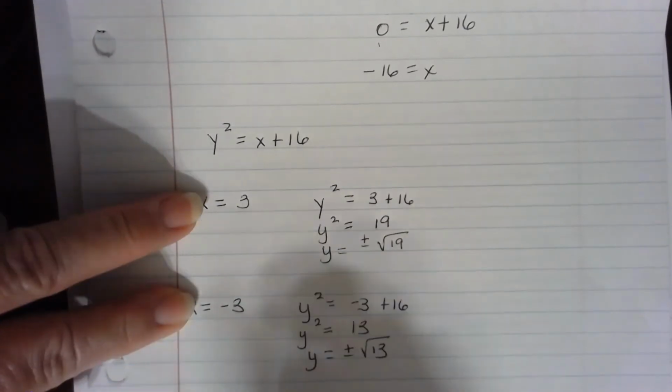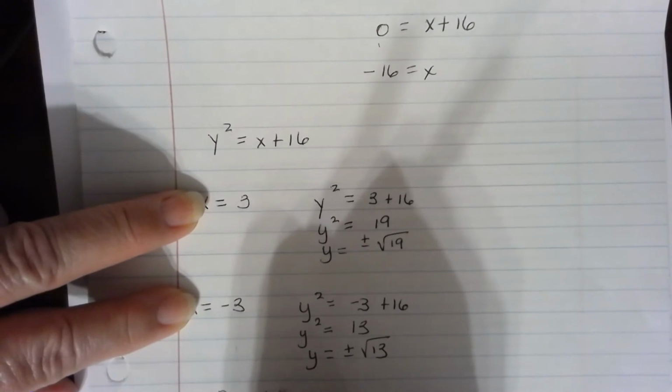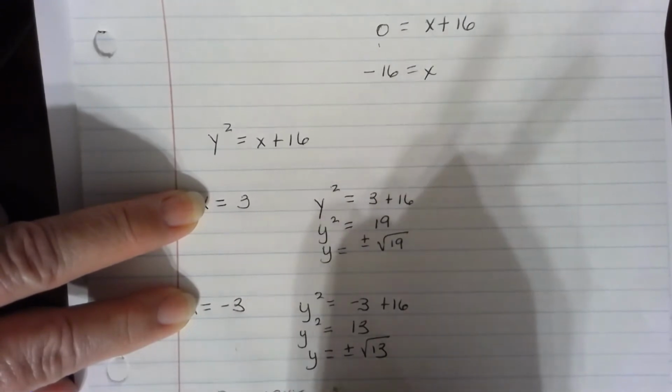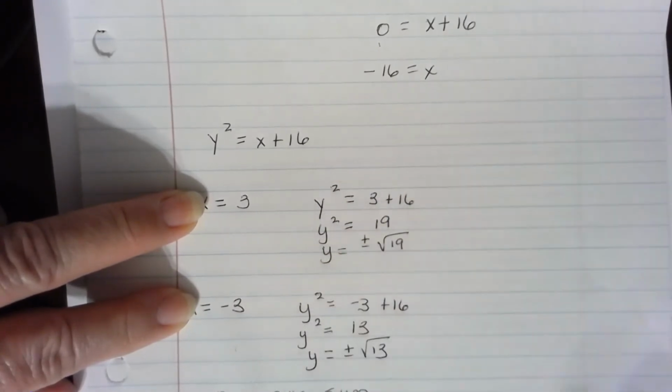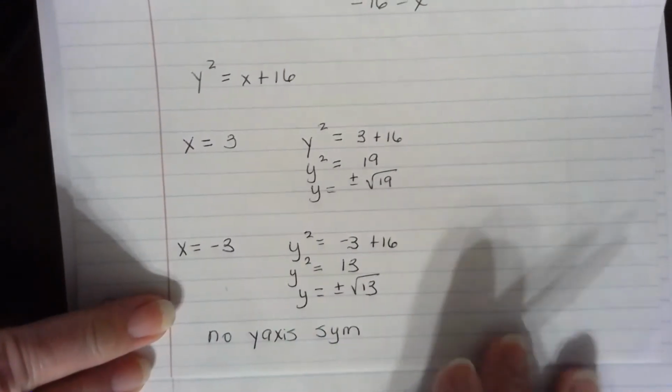So switching the signs for x is testing for y. No y-axis symmetry. Whoops, you can't see that. There it is. No y-axis symmetry.